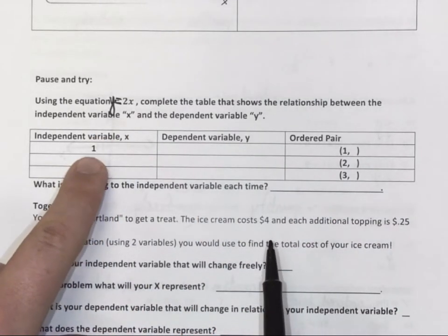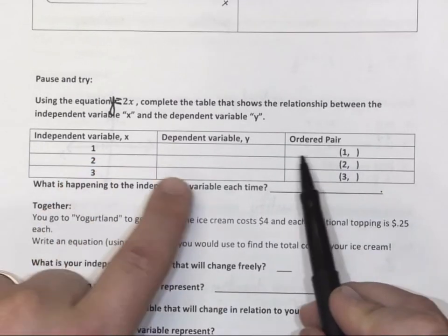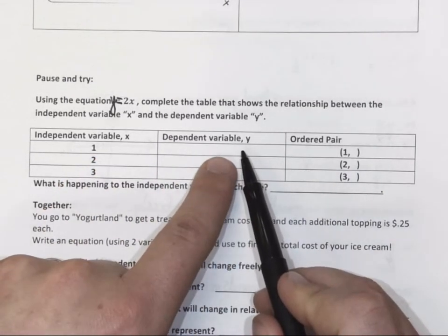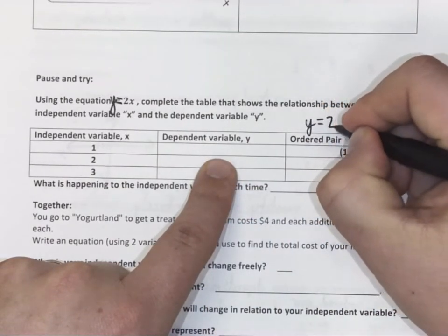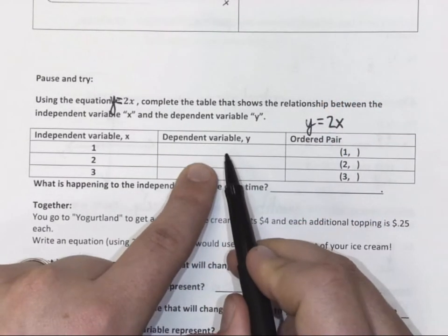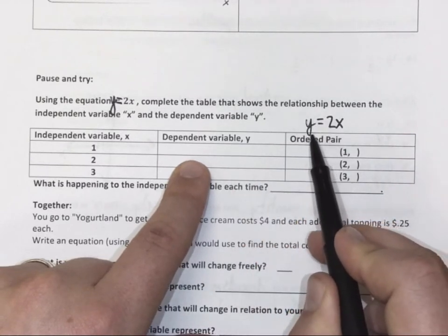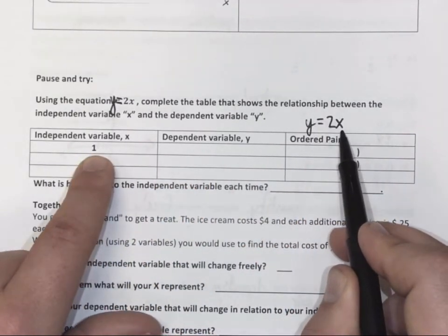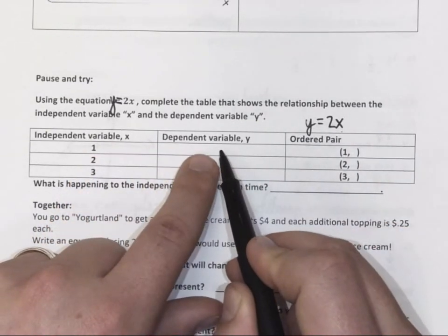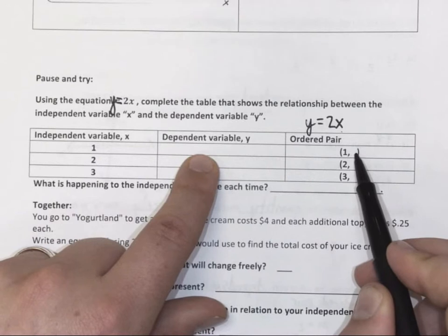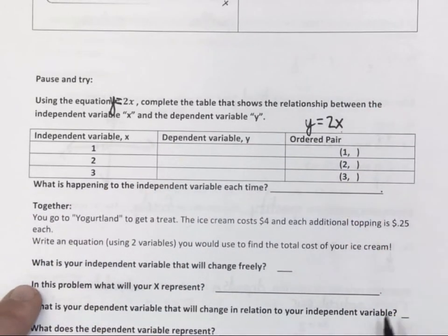So if my x is 1, then what would my y be if my equation is y equals 2x? You're going to figure out what would be the y, or the outcome, if your x is 1. And then you're going to put your answer for your dependent variable in the box and in the ordered pair in the y spot. Okay, see if you can finish this table on your own.